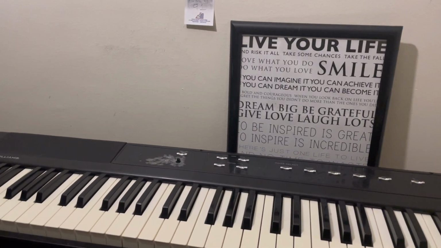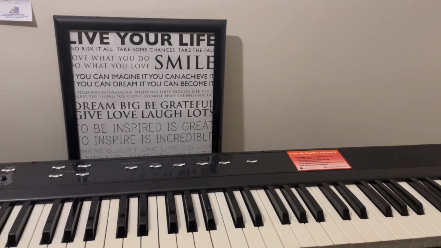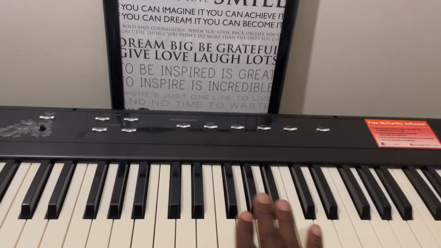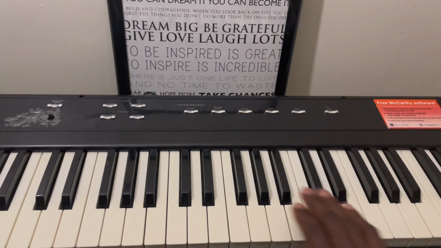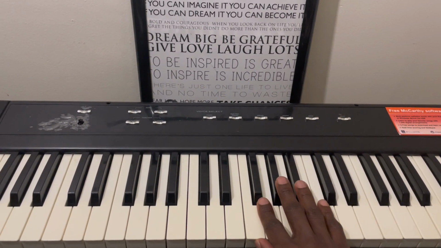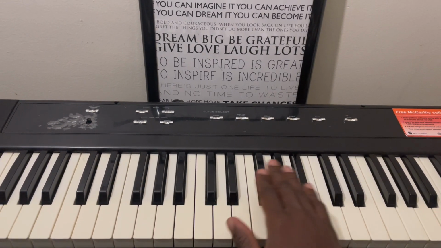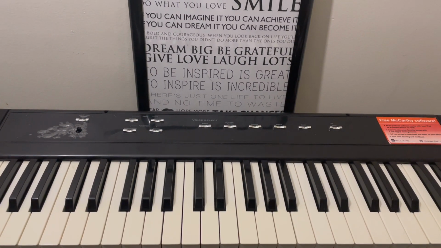Welcome to this lesson where we're going to look at scales. In our first lesson, we were looking at the names of the keys. By now, you should be able to name all these white keys and all these black keys. If you missed the first lesson, you can go back and watch it, and then you can get back to this one, because in this one, we're going to be looking at scales.